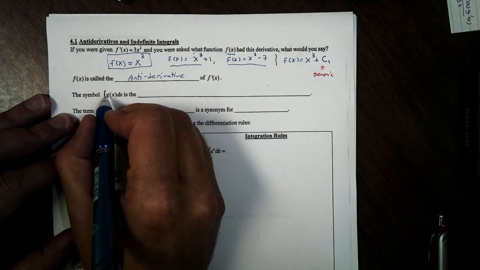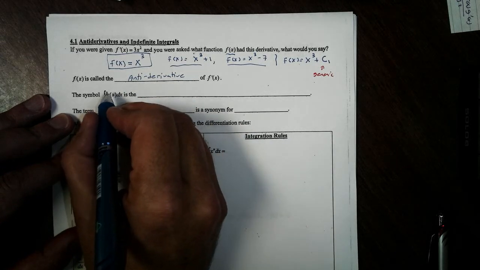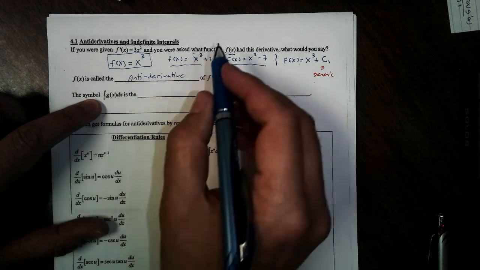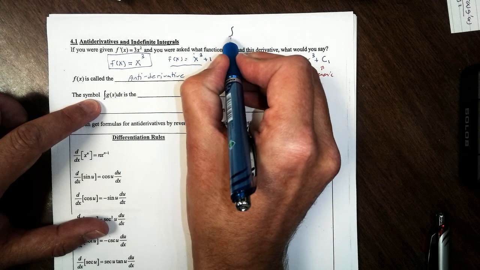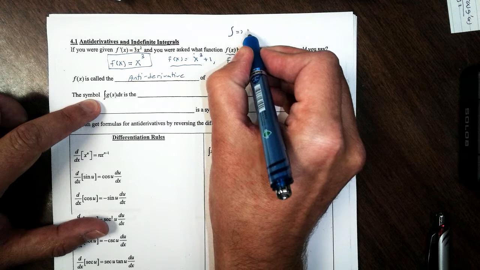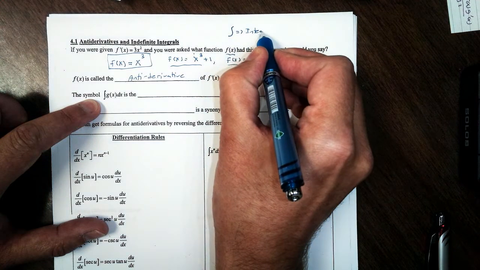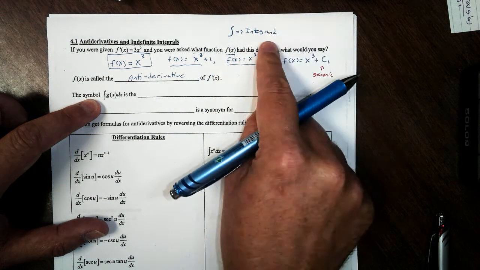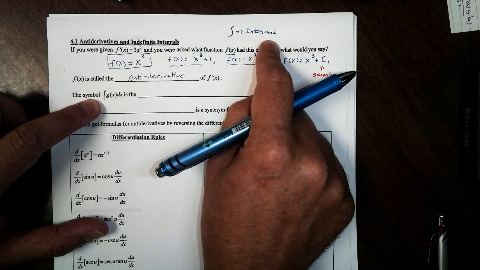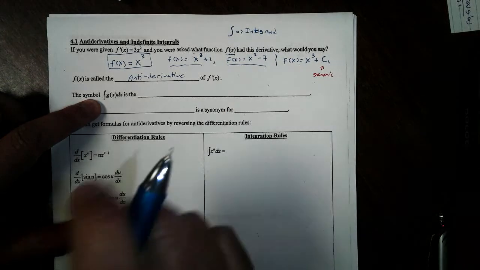The symbol right here looks like a big letter S, and that's a big hint for us. This symbol is what we call an integrand, and it is just another word for an integral, which we'll talk about in just a moment.